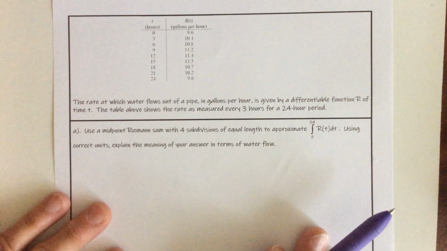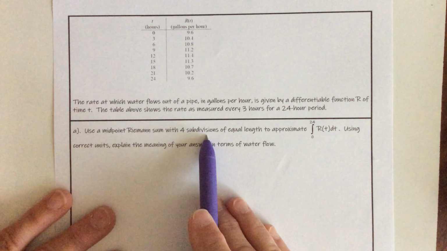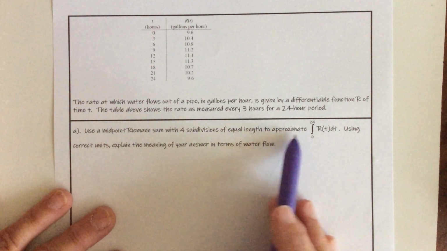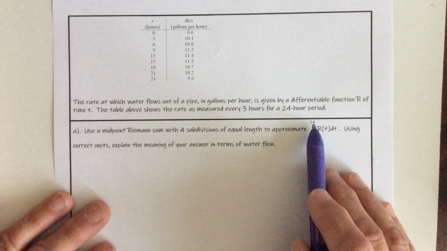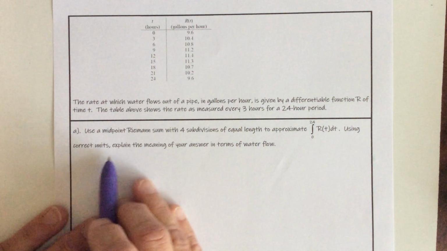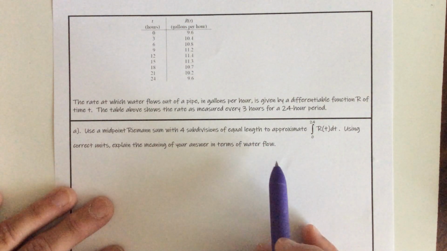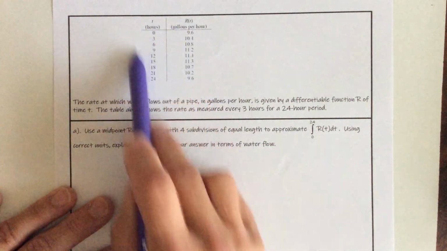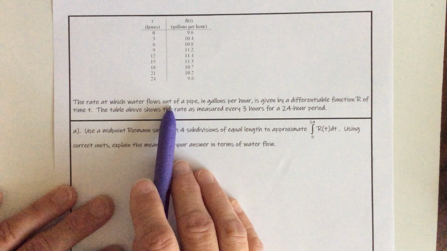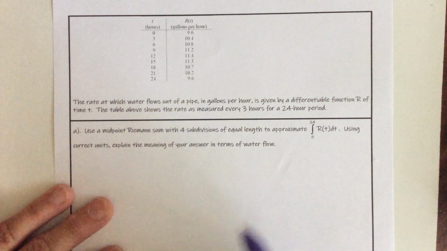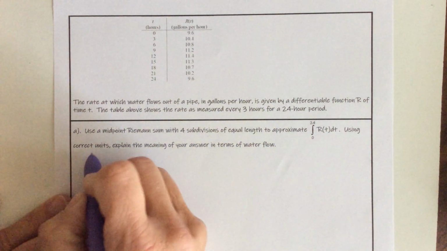It says use a midpoint Riemann sum with 4 subdivisions of equal length to approximate the integral of R of t dt from 0 to 24. Using correct units, explain the meaning of your answer in terms of water flow. Okay, so this is, again, the data here. This table of information is the rate at which water is flowing out of a pipe. So, midpoint Riemann sum of 4 subdivisions of equal length. So, here we go.